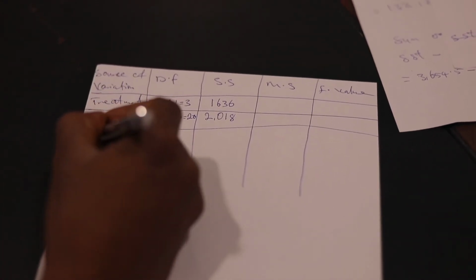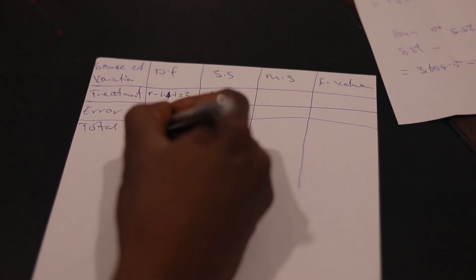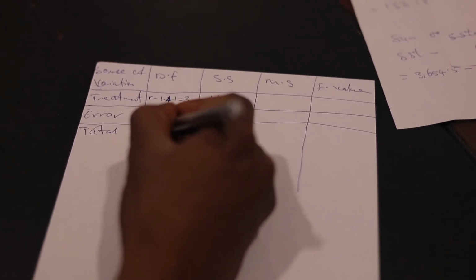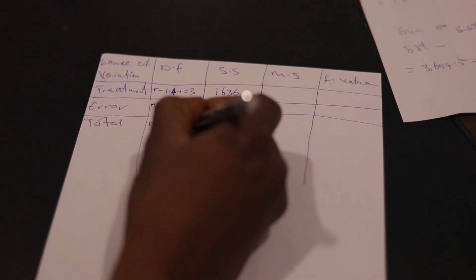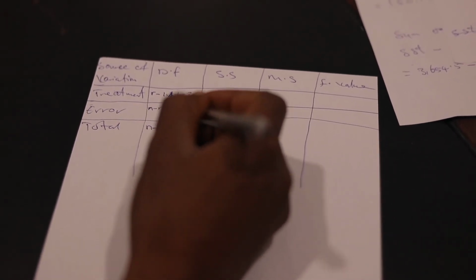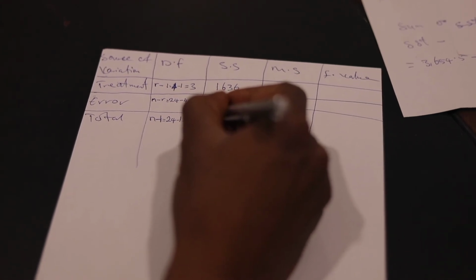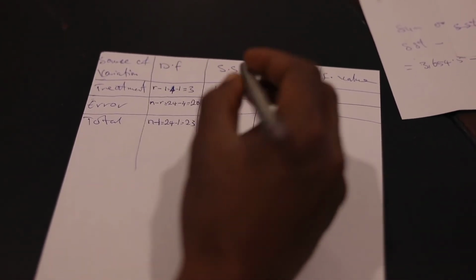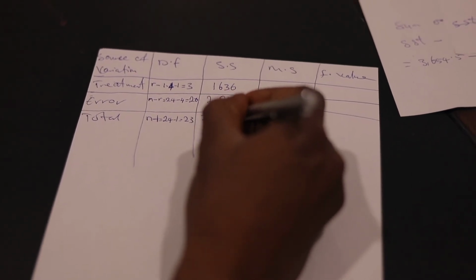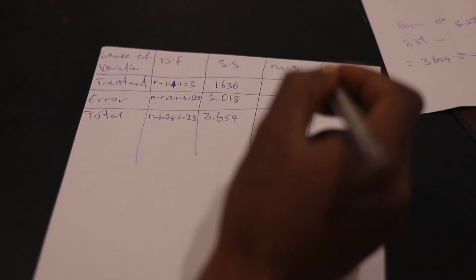Now for the total, which is number minus 1 equals 24 minus 1 equals 23. Now the sum of square total, sorry, is 3,654, which is the sum of square total.